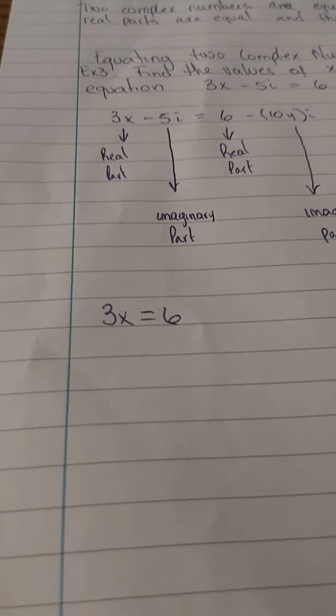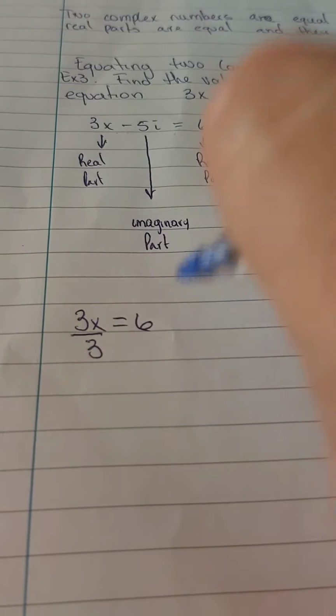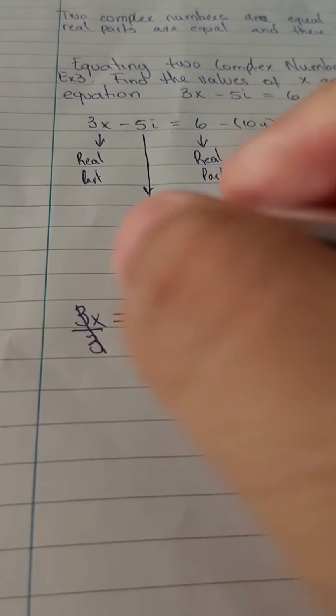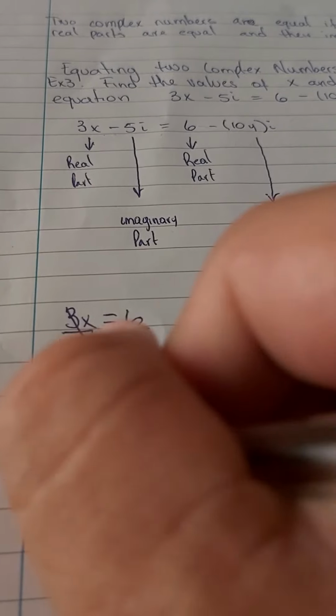So, what will be the value of x? Let's solve for x. 3x equals 6. Divide by 3. x equals 6 divided by 3. x equals 2.